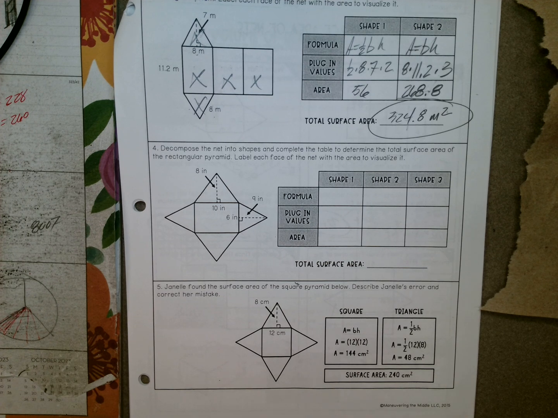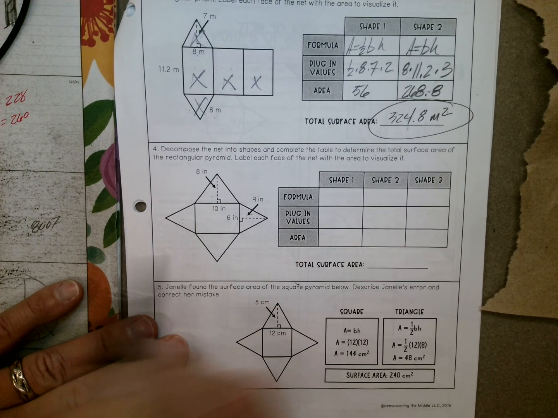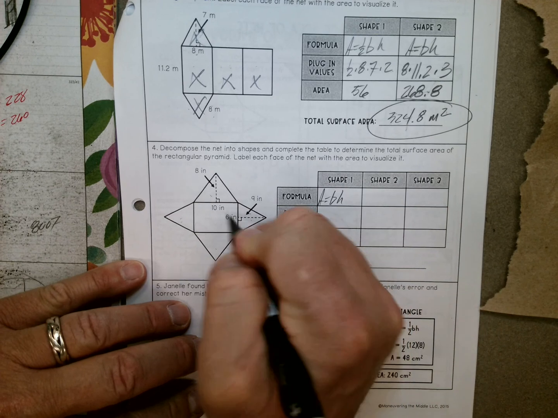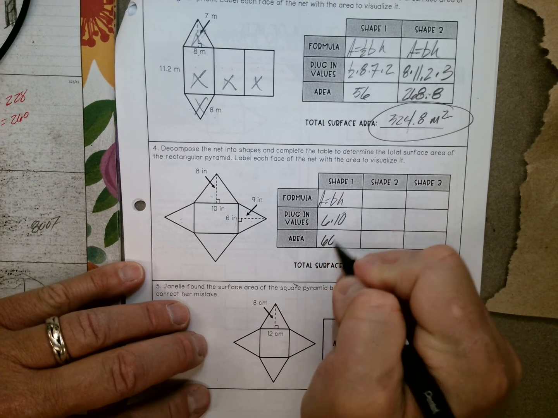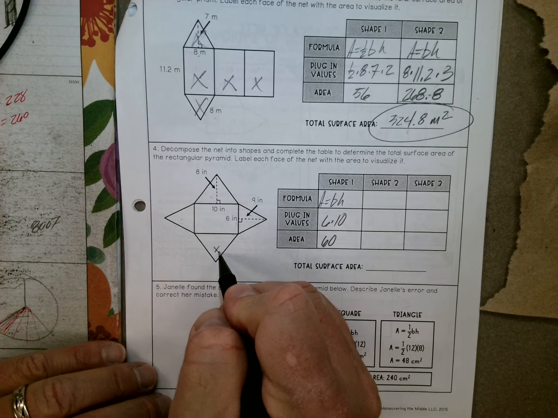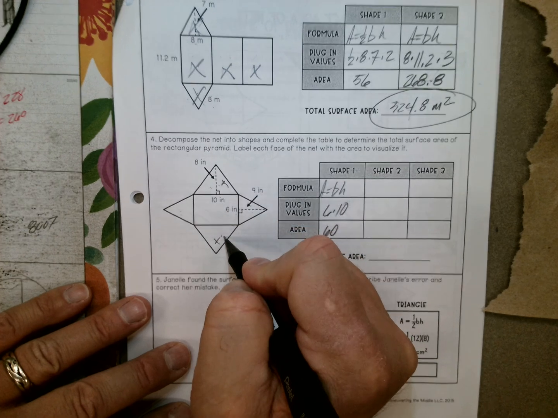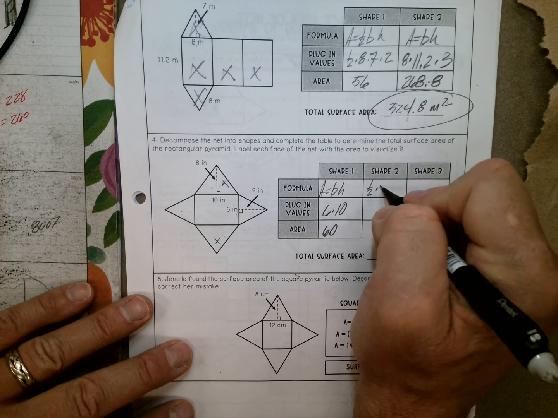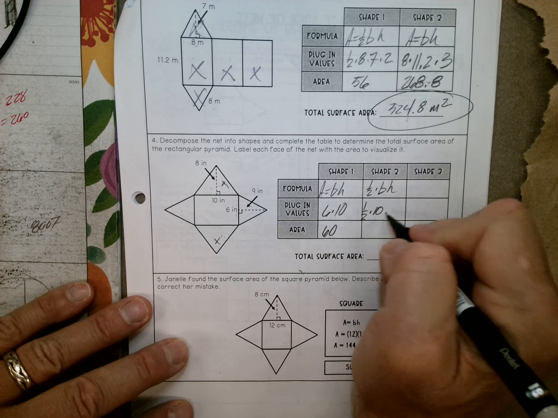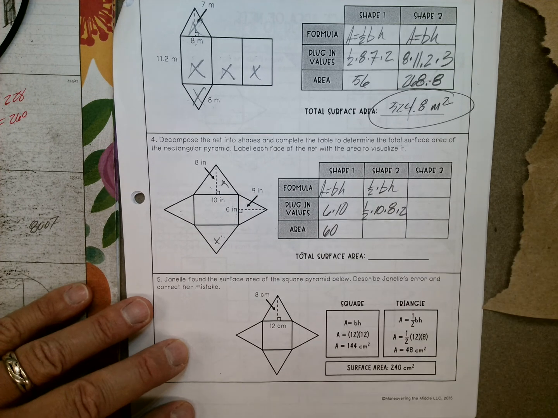Next up, it looks like we have a rectangular pyramid. A pyramid has one base, and in this case, it's going to have some triangles. So I'm going to take care of the base right now because that's the easiest one. Base times height. 6 times 10 is easy as 60, right? Now, when we look at this, it looks like this triangle and this triangle are congruent. So that means I'm going to find the area of one and double it. So that's going to be 1/2 times the base times the height. 1/2 times the base. The base is 10, see? The height is perpendicular times 8, and there's 2 of them.